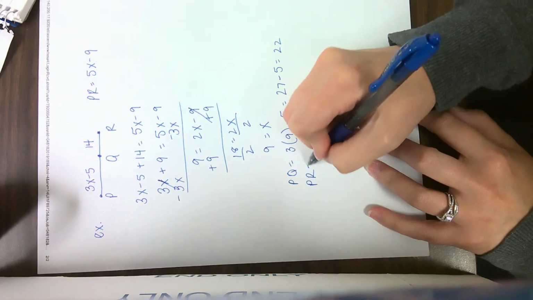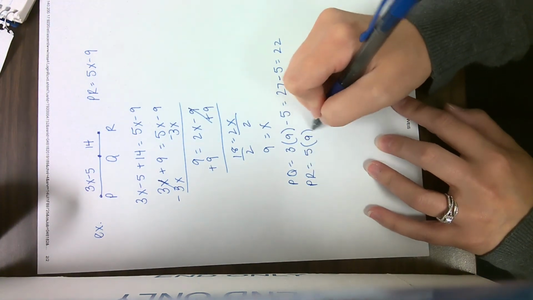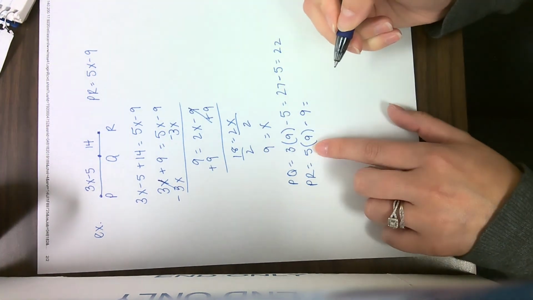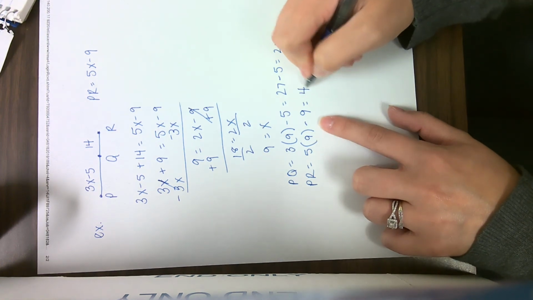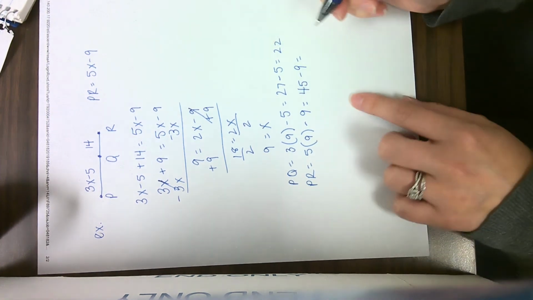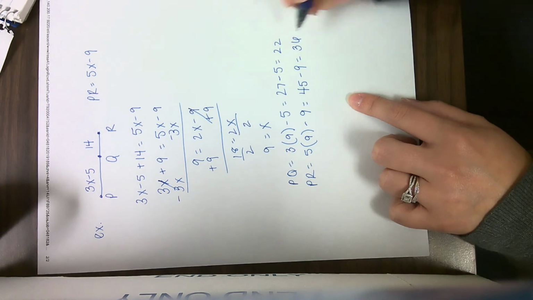Okay, for PR, we have 5 times our x, which is 9, minus 9. So we have 9 times 5, which is 45, and we want to subtract 9 from that, and we get 36.